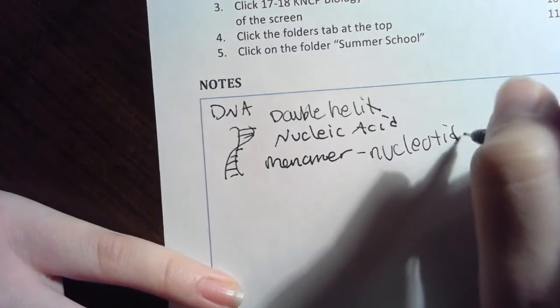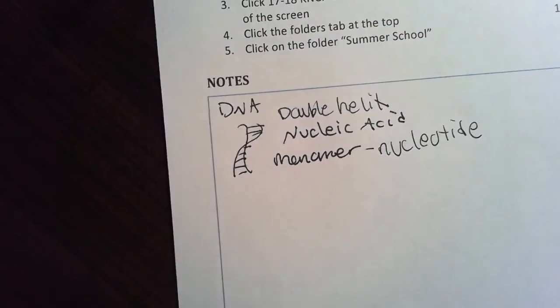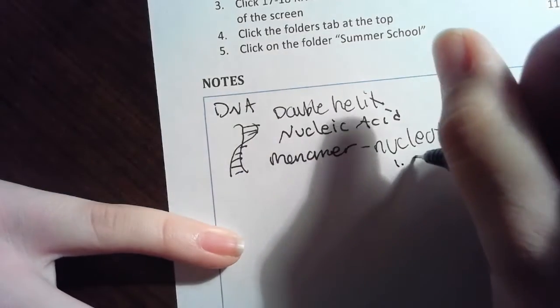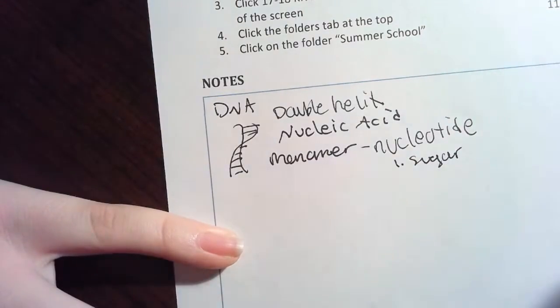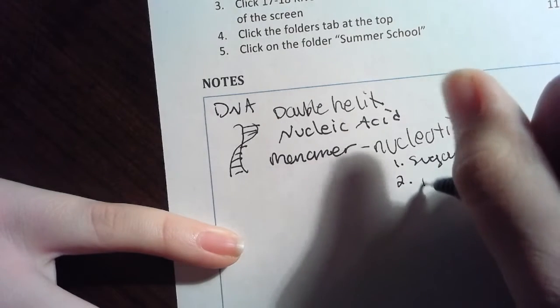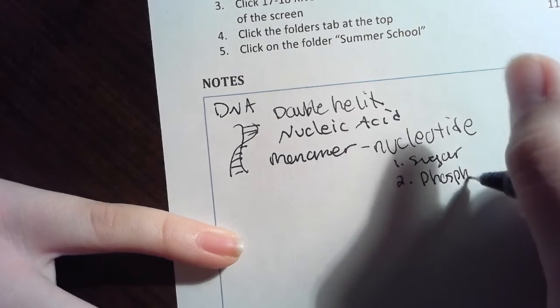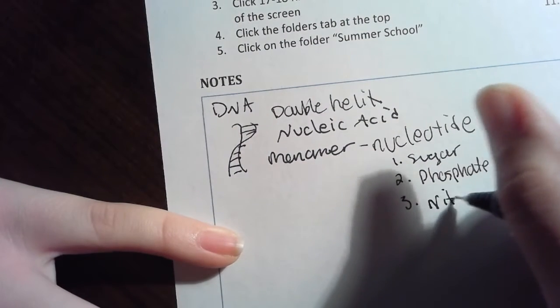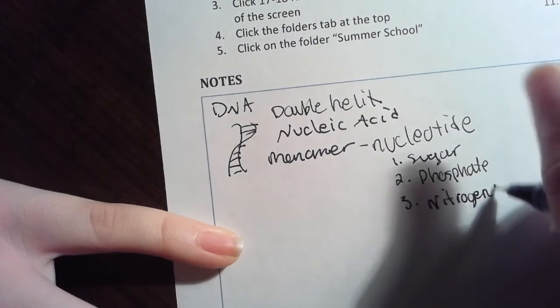Now remember, nucleotides have three parts to them. So a nucleotide is made up of a sugar, that's the deoxyribose part, a phosphate group, and a nitrogenous base, or a nitrogen base.